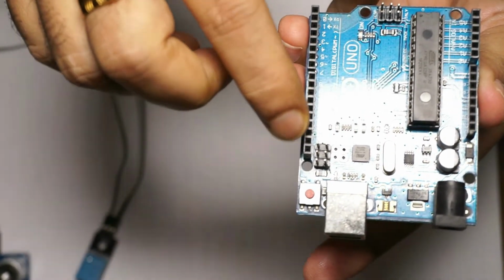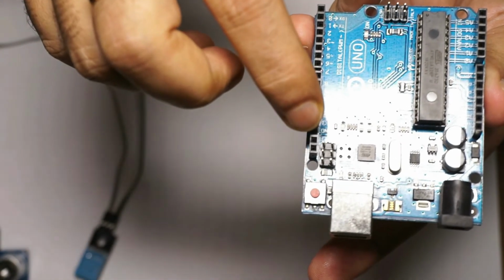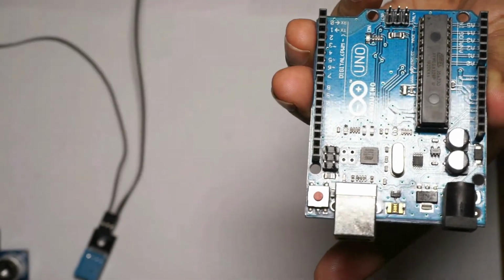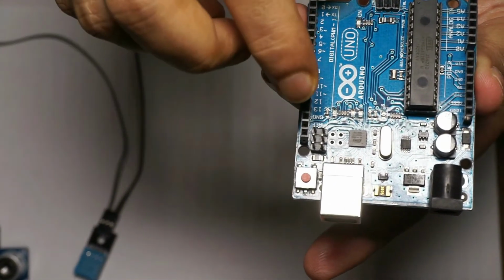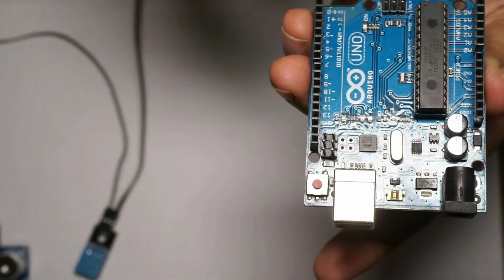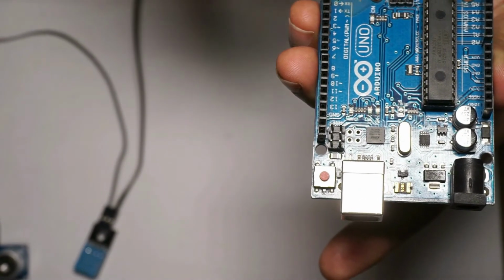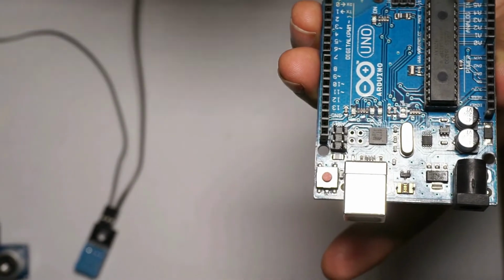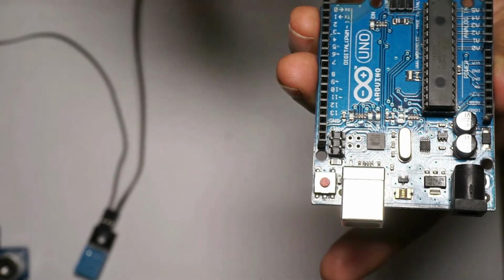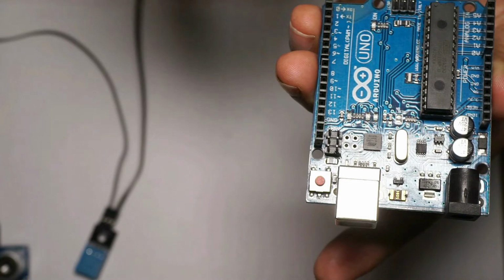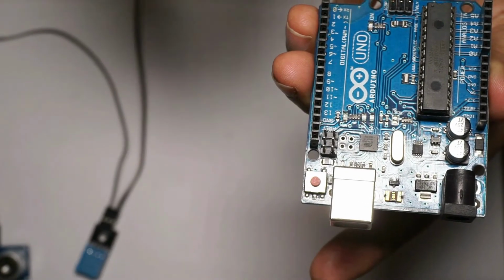So you can see over here there are 14 digital pins, or you can say ports. Among these 14 digital pins, 2 are transmitter and receiver pins. That is, pin number 0 is the receiver pin and pin number 1 is the transmitter pin.